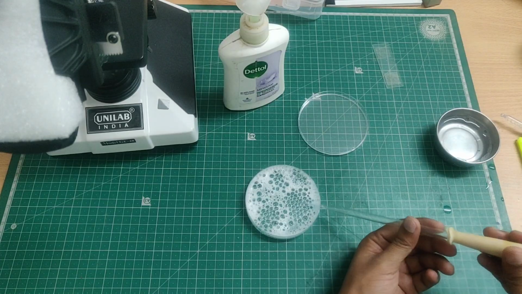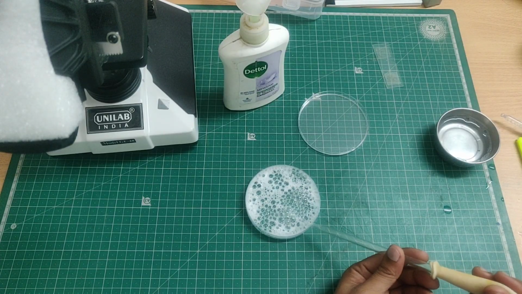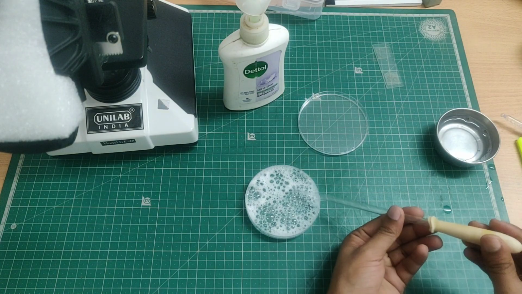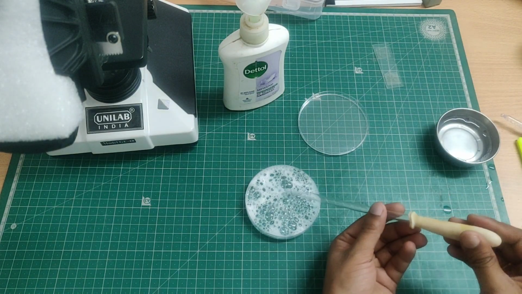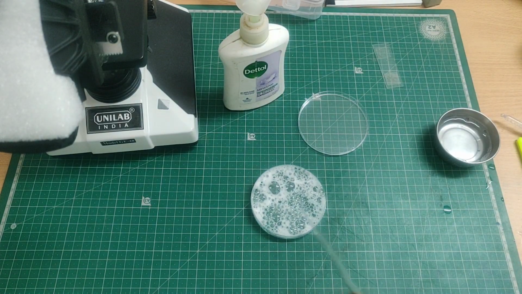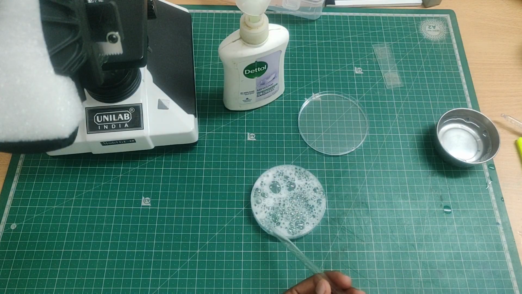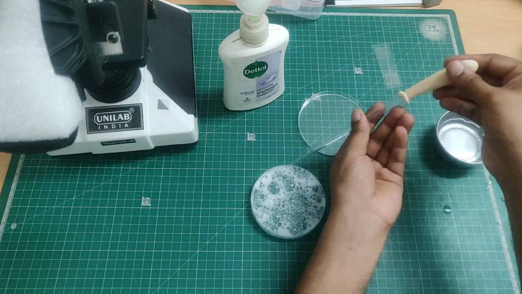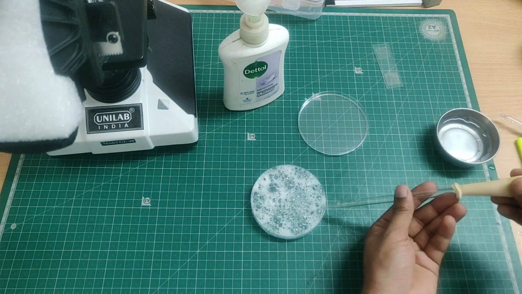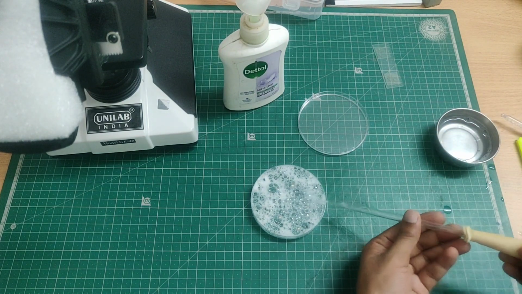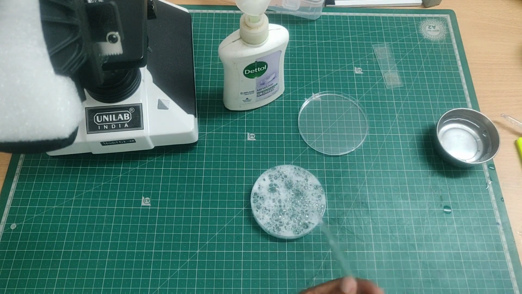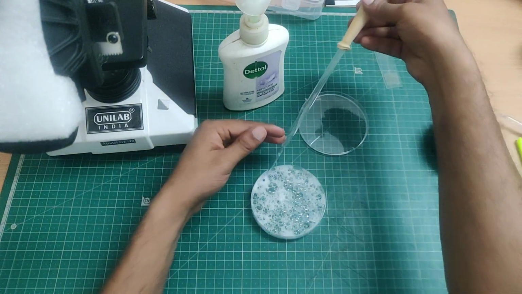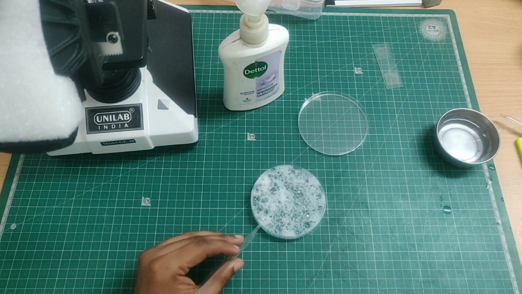So the next thing I discovered was that if I use a pipette to blow air inside the soap solution, I was able to get a good number of bubbles with a decent shape and size. But the problem was those bubbles were not stable. They were also bursting within quite a short amount of time.